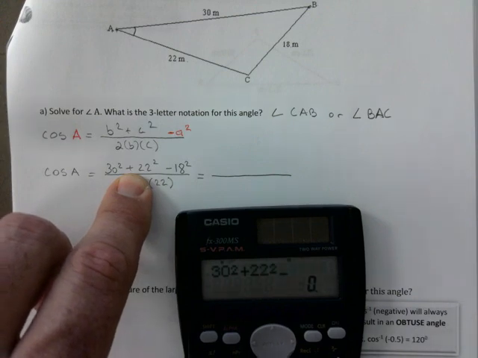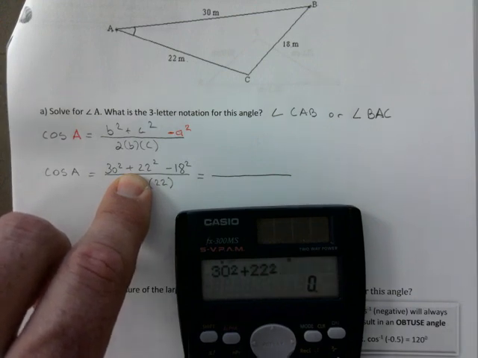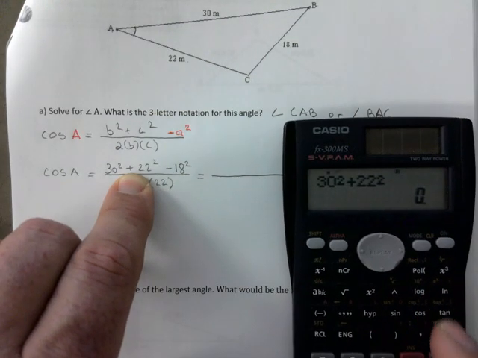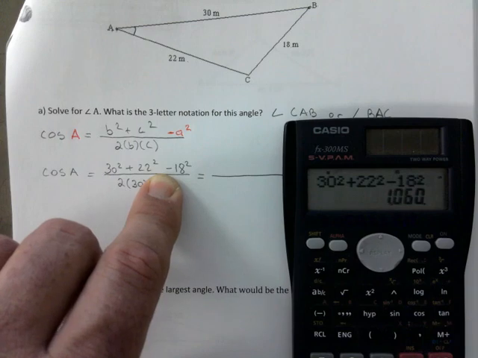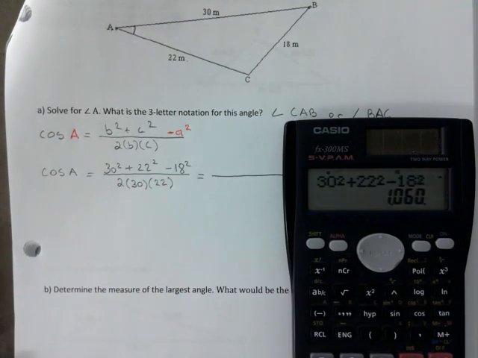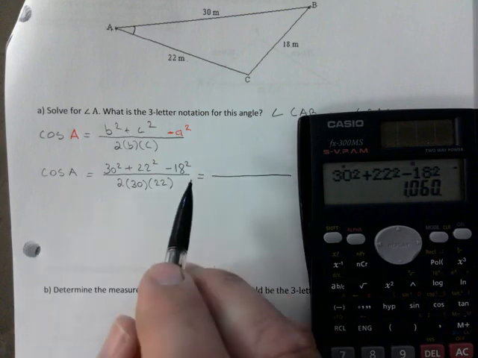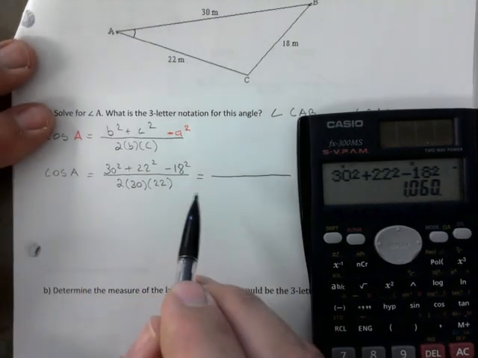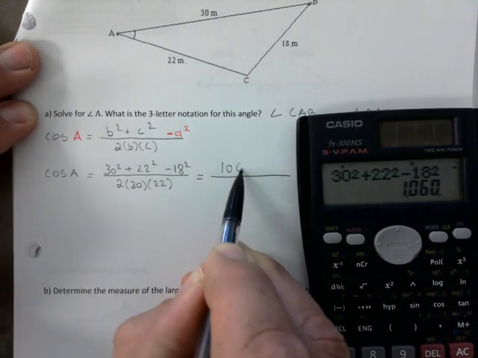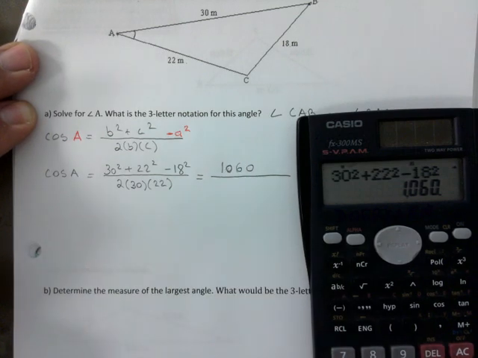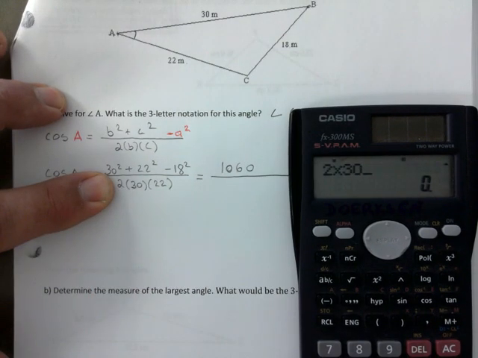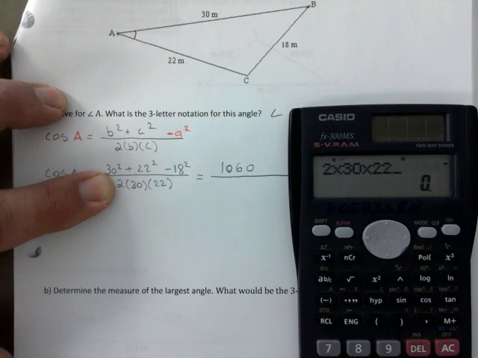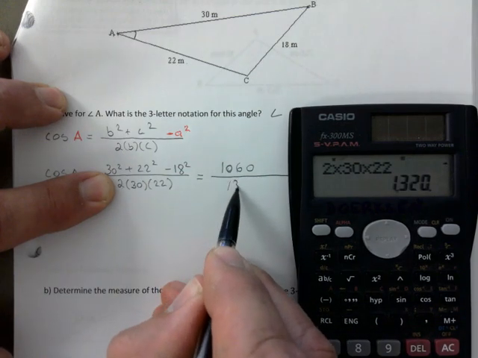I have no decimals here, but soon you could have decimals as well. 30 squared, 22 squared, minus 18 squared equals, that's 1,060. Write that down. You will use all decimals here if you have to, okay? 1,060, that's our number. You clear your screen. You go 2 times 30 times 22. You get 1,320.